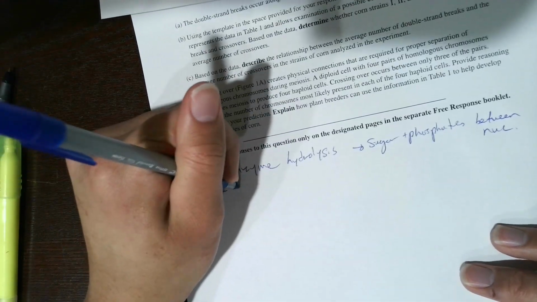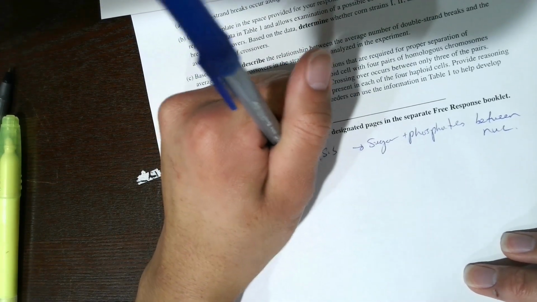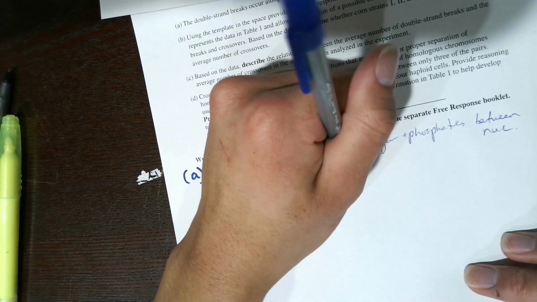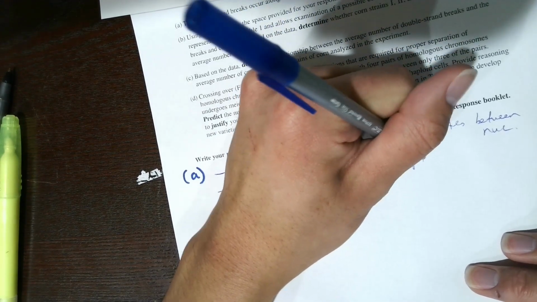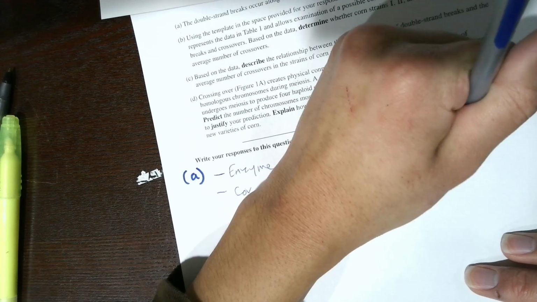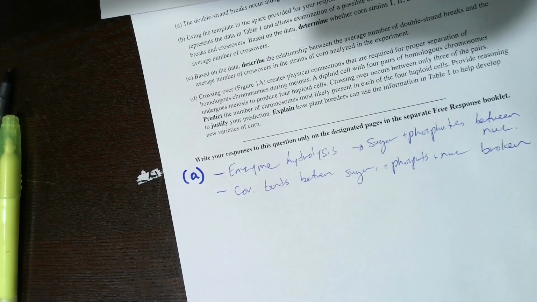Or another thing I can say is the covalent bonds between sugars, phosphates, nucleotides are broken. That's what the answer key says. So we just have to know that off the top of our head.